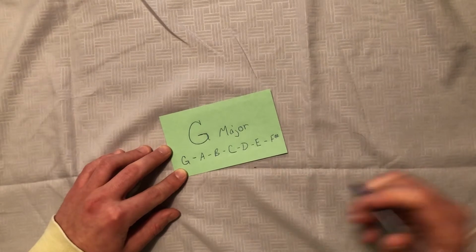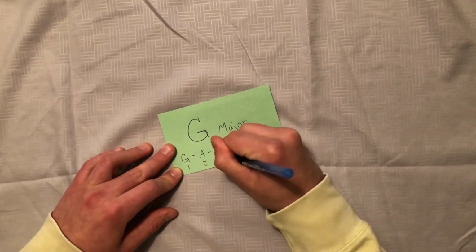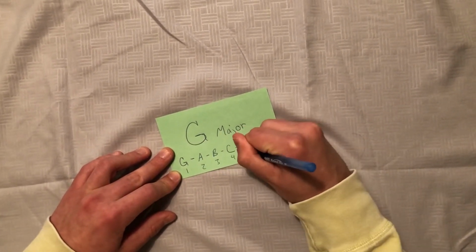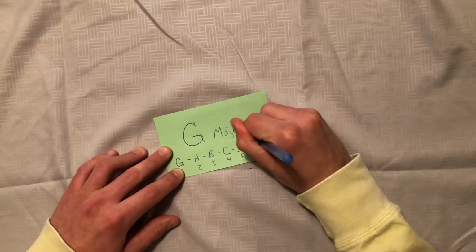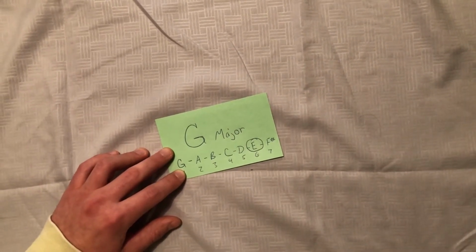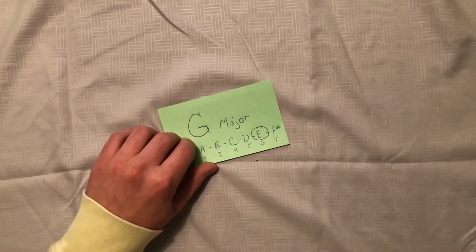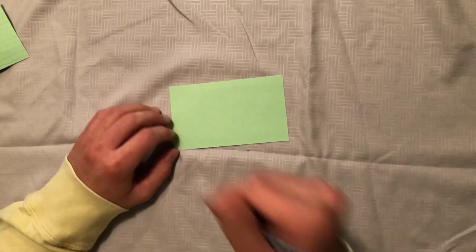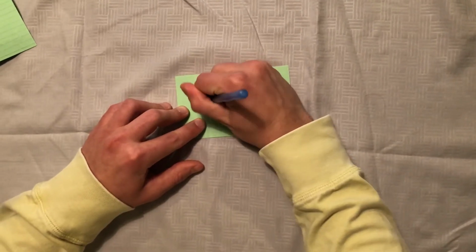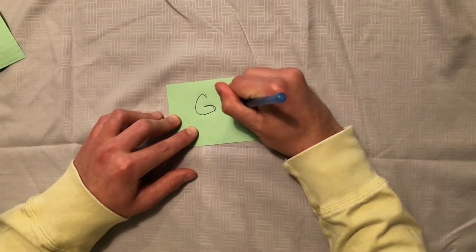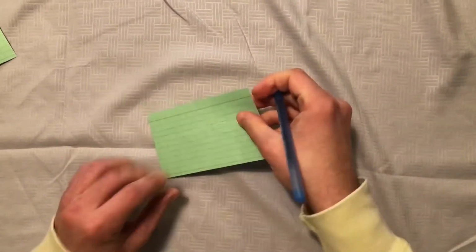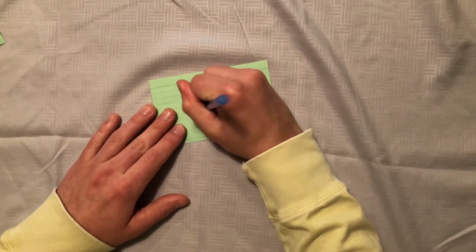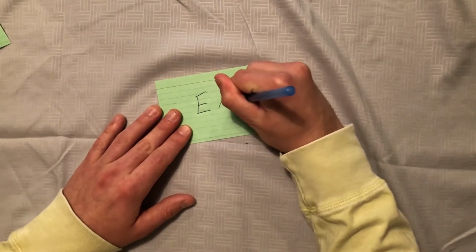So remember, I said that to find a relative minor key, all we need to do is identify the 6th scale degree of whatever major key we're looking at. In G major, our 6th note is E. That means the relative minor of G is E minor. Simple enough, wouldn't you say? Follow this method for writing out the rest of the keys, then quiz yourself when you're done.